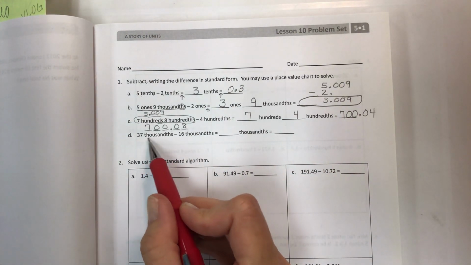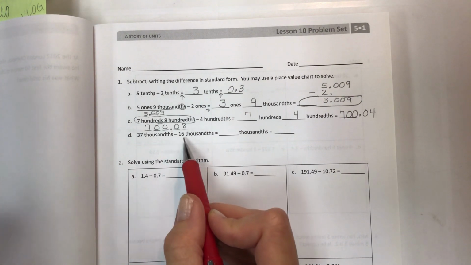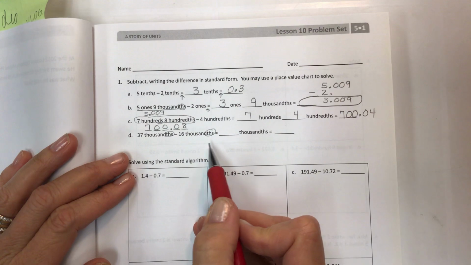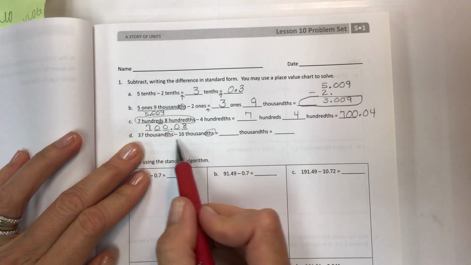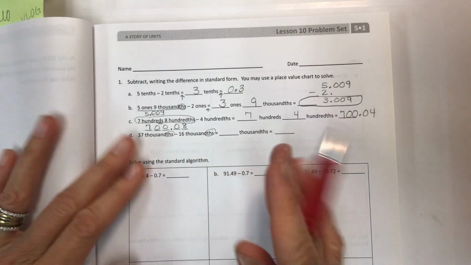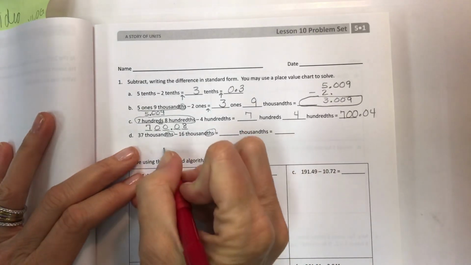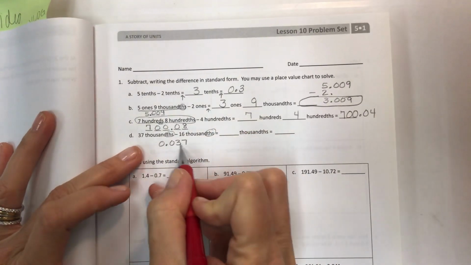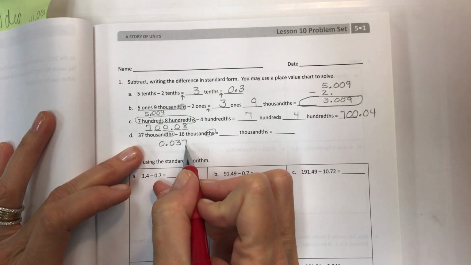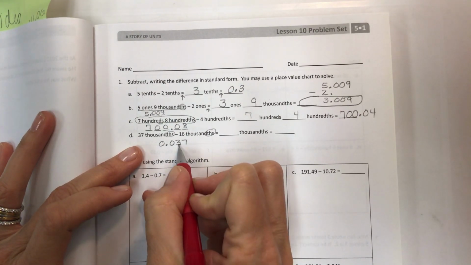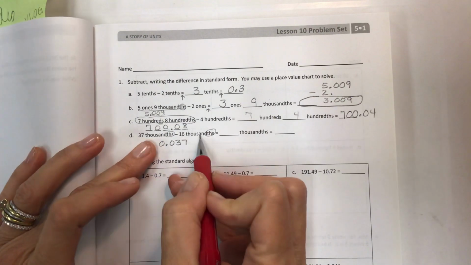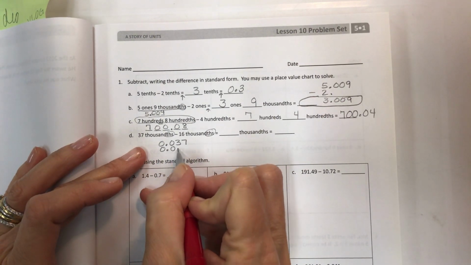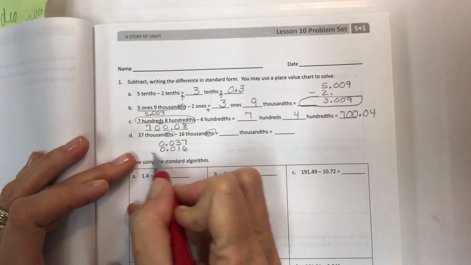Moving right along, 37 thousandths minus 16 thousandths. We have the same value, and we have 2 digits for each, but caution, if it's 37 thousandths, make sure to get into the third position over. So tenths, hundredths, thousandths. From that, we're going to be taking 16 thousandths, 0, 1, 6.